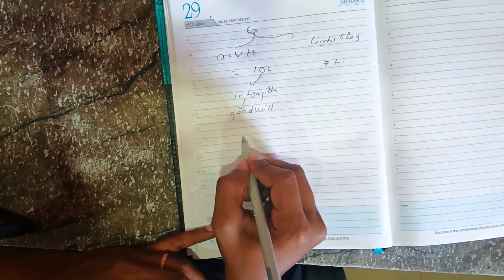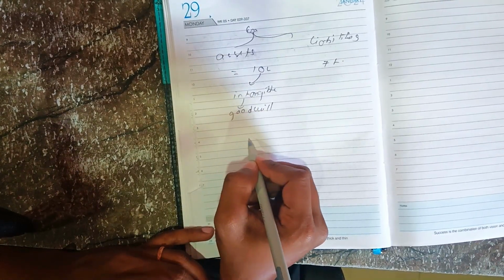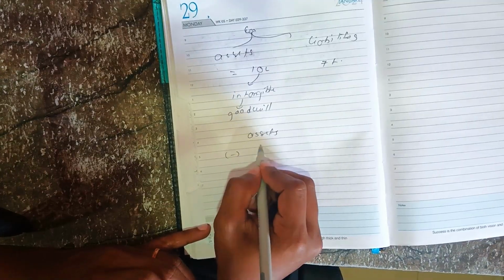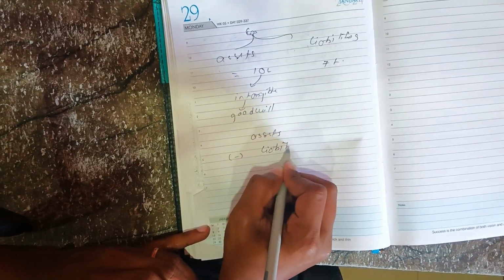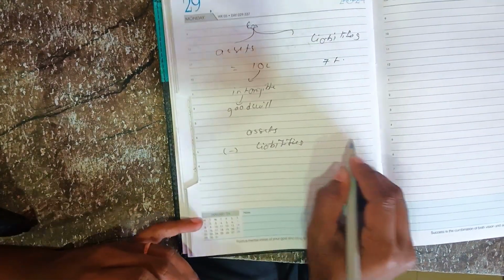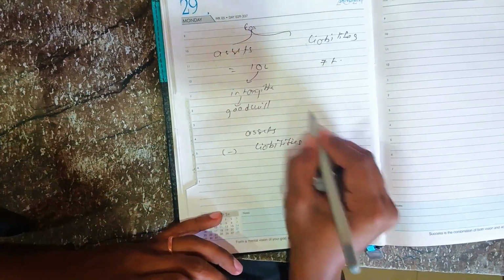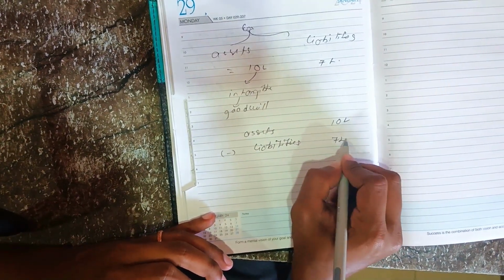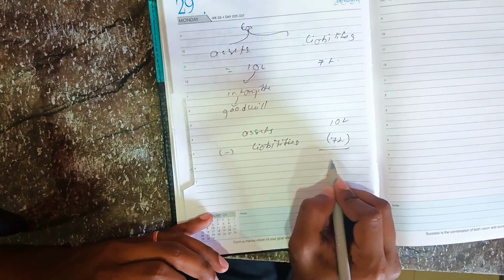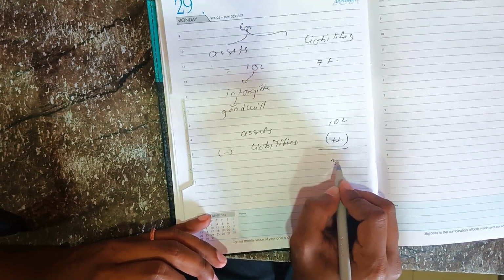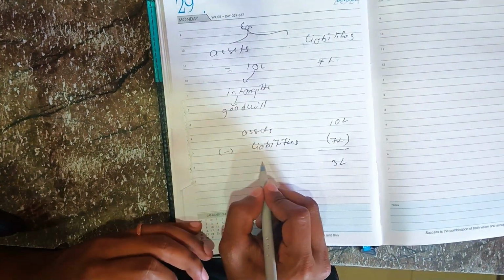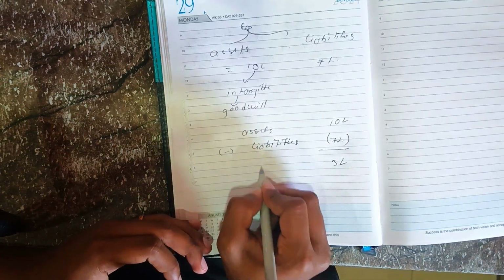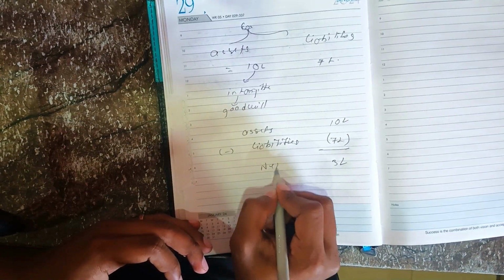Now take both assets and liabilities, means assets minus liabilities. The asset is 10 lakh and liabilities are 7 lakh. The net will be 3 lakhs, which is the net assets remaining.